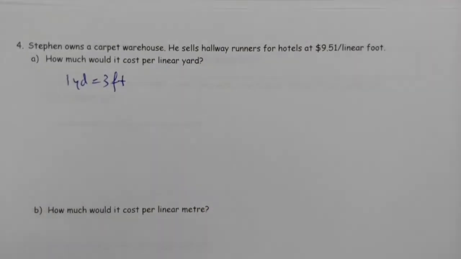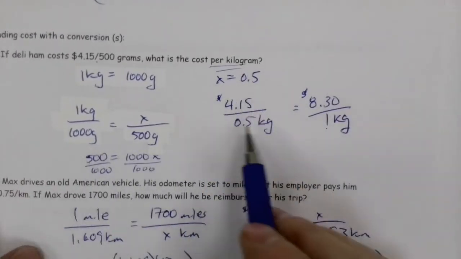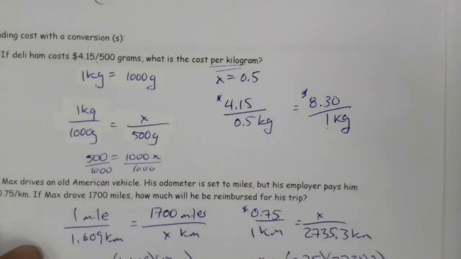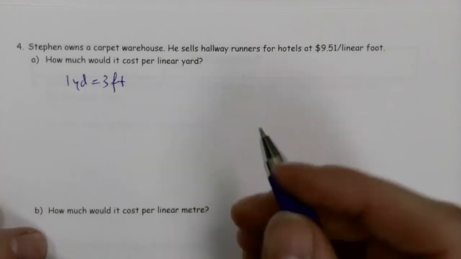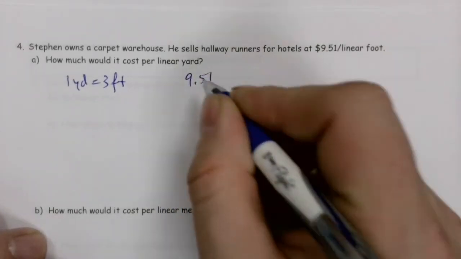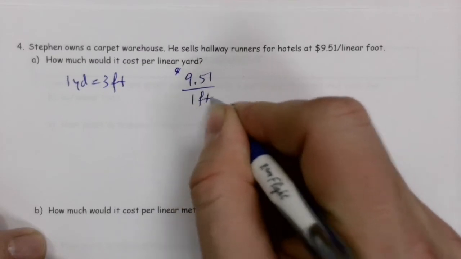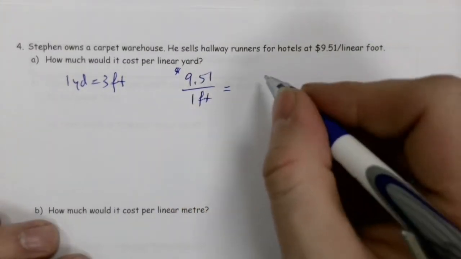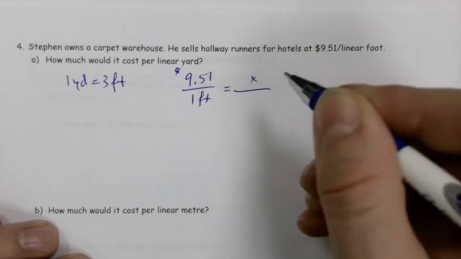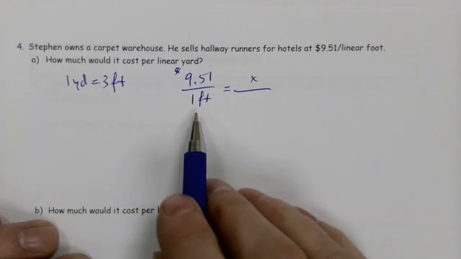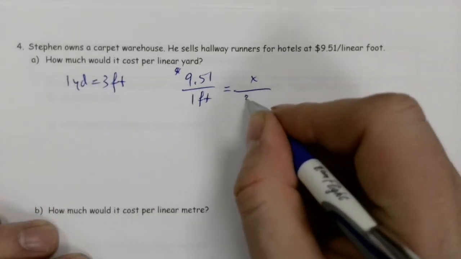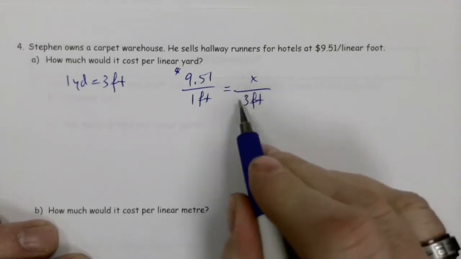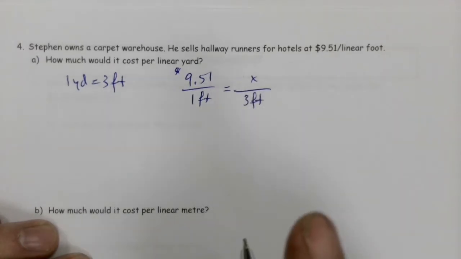So another way that I could have done that previous question, where I converted that denominator into kilograms and then did the division, is to set it up more as a proportion. I know that we've got $9.51 per 1 linear foot. And the question is, how much is this going to cost per yard? Well, let's convert 1 yard into feet. That's easy to do because that's our conversion factor. So this is going to be 3 feet, which means the same thing as 1 yard.